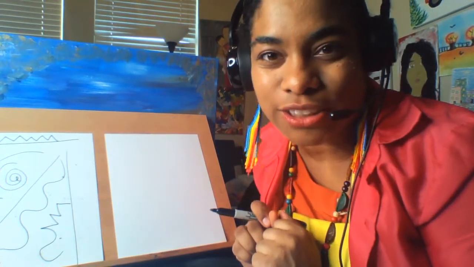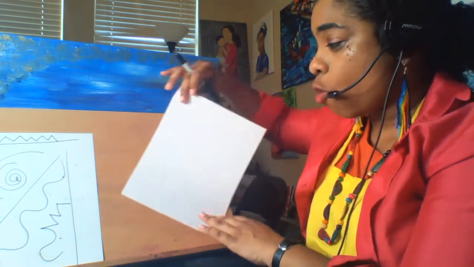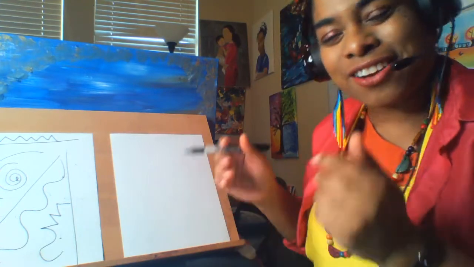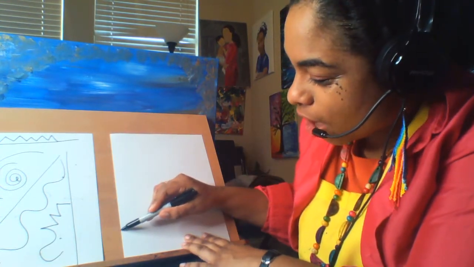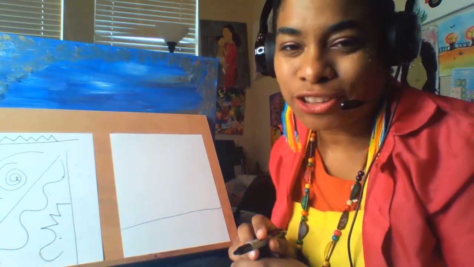The first line we're going to do, and by the way, you can turn your paper sideways, horizontal, or tall like a tree, vertical. It's up to you. The first step is you have to draw the ground so the house can stand on the ground or sit on the ground. So let's draw a straight sideways horizontal line. Ms. Mara always says straight line.